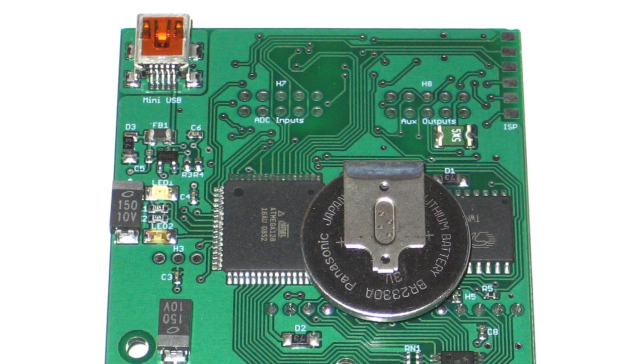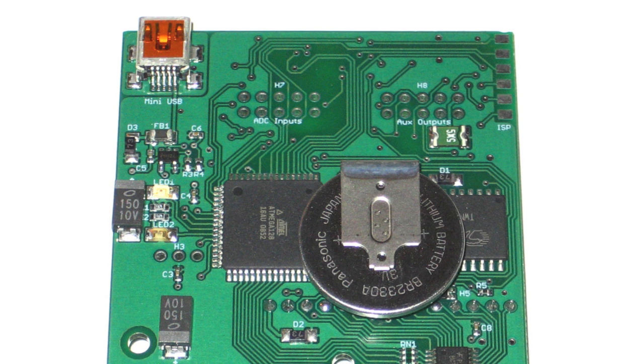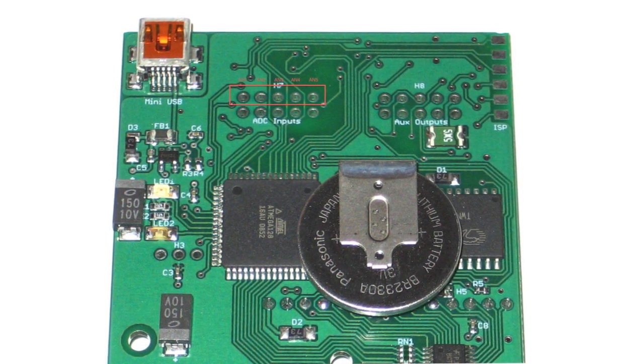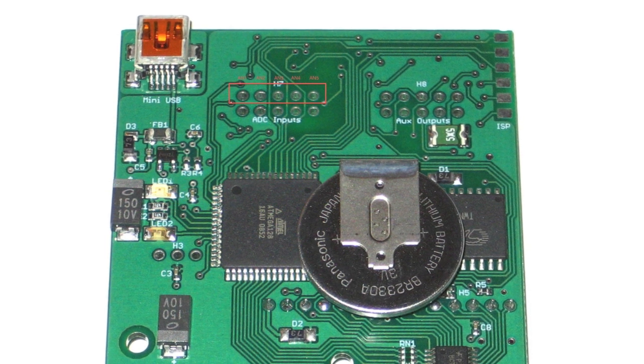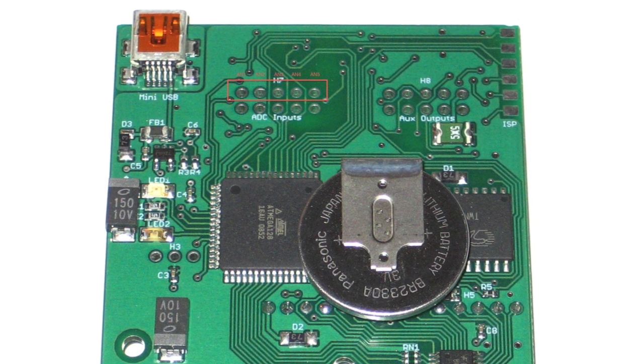Let's take a look at your RTP. Locate the H7 ADC inputs location and take a closer look. The analog inputs we're using are located on the top row, left to right, analog 1 through 5.